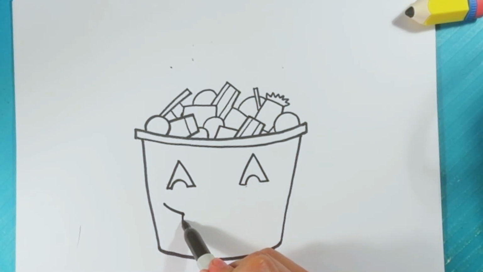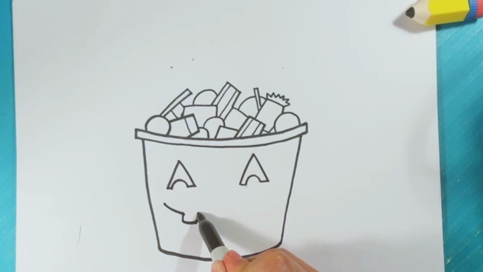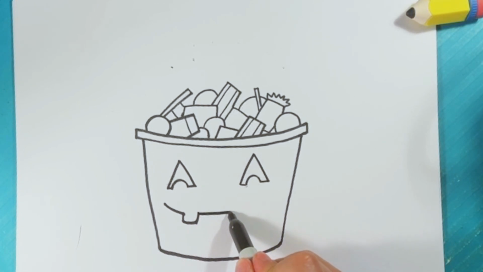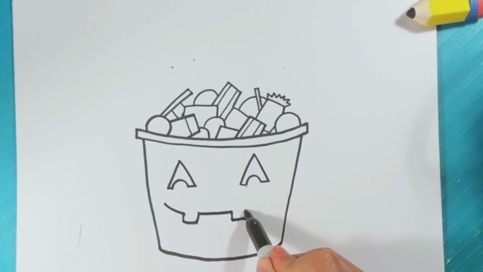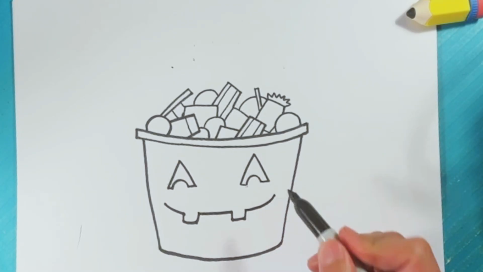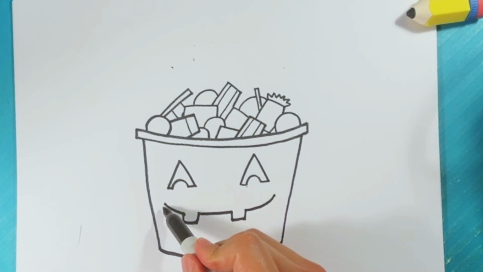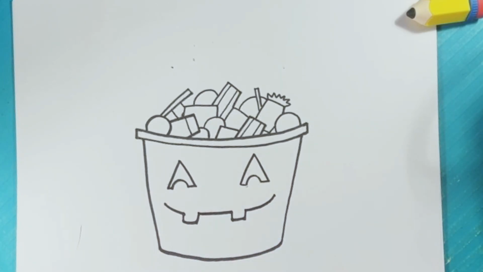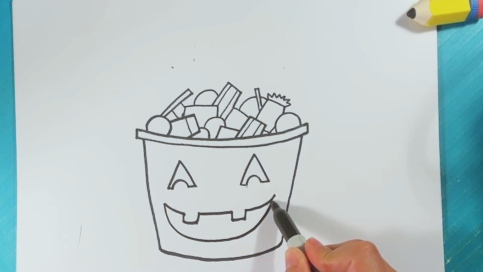We're going to pull down, cross, up, for like a tooth that's showing in that shape. Continue that major curve right there, and on this side, exact same thing. Down at a square shape, cross here, up a bit. Continue this curve. And then now we're going to draw one large curve at the bottom in order to make that make sense.